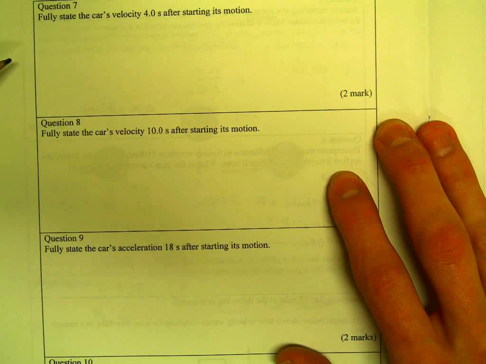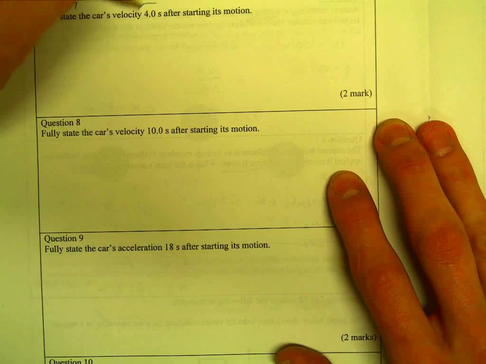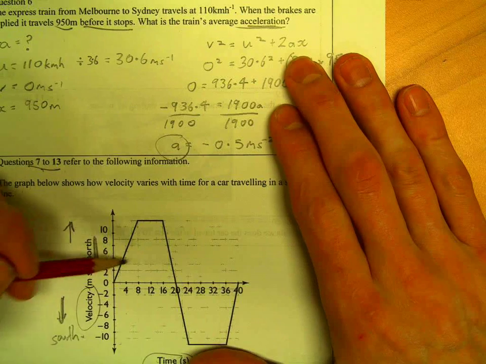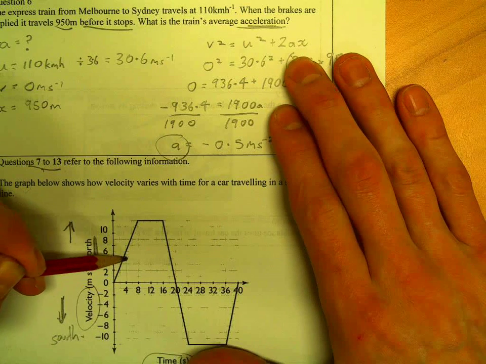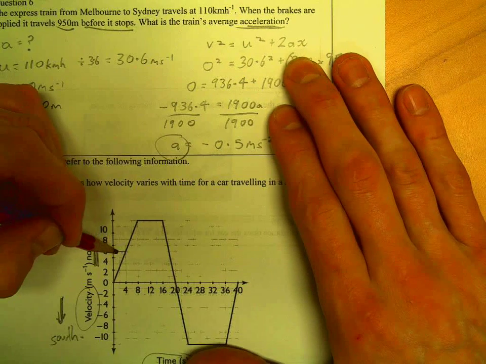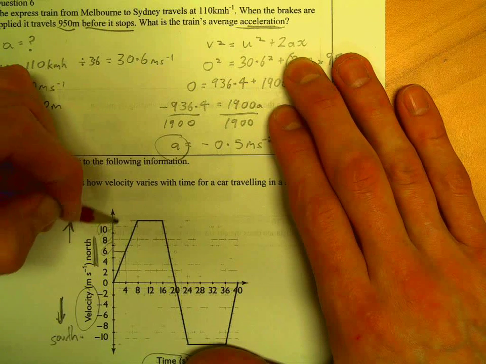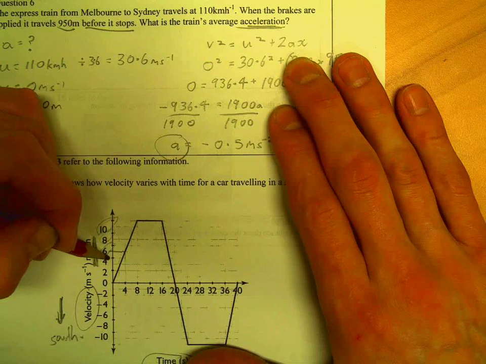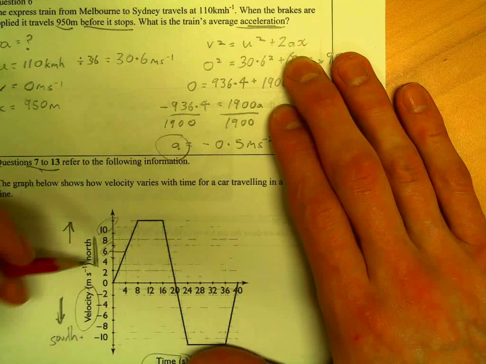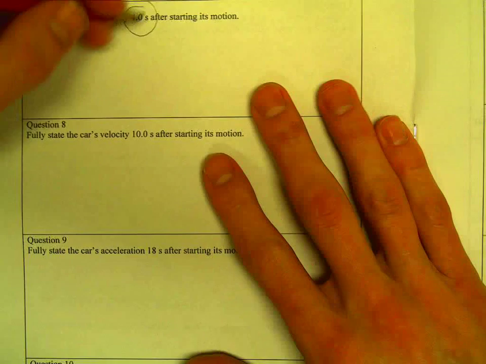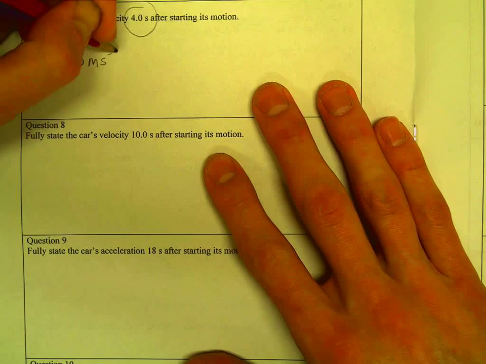Let's have a look at what they want us to find out. Question 7. Fully state the car's velocity 4 seconds after starting its motion. Okay, 4 seconds, back to the graph. 4 seconds is here. We draw a line up from 4 seconds and it intercepts here. We go across, and remember I warned you about this graph, it's just a little bit sloppy. So 6 is up here, so halfway between 4 and 6 is 5. 5 metres per second north.